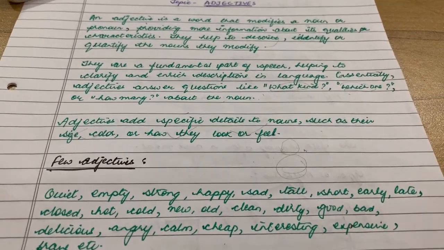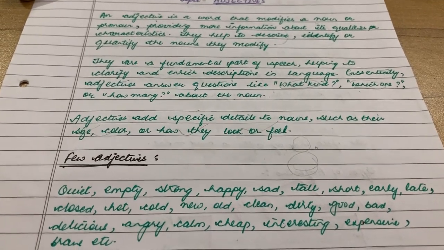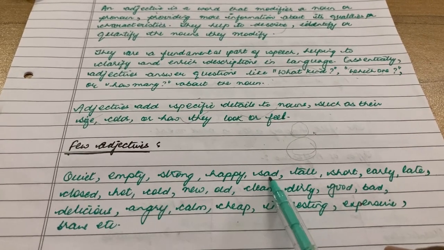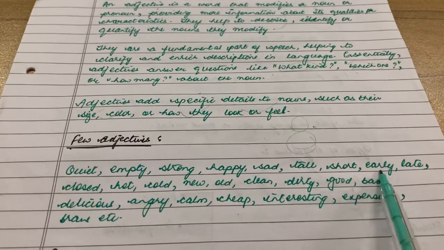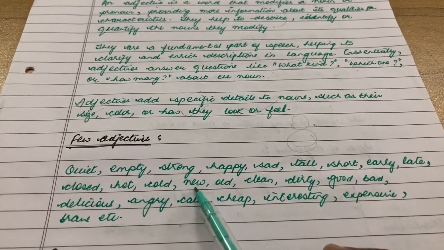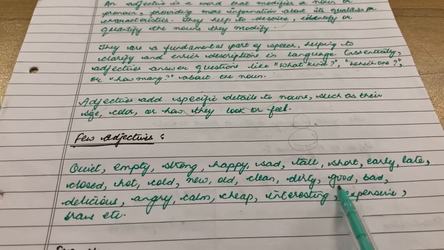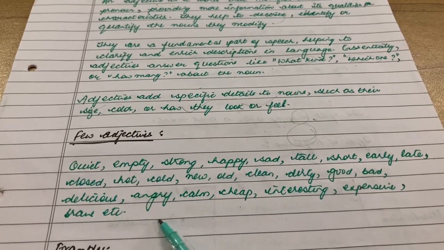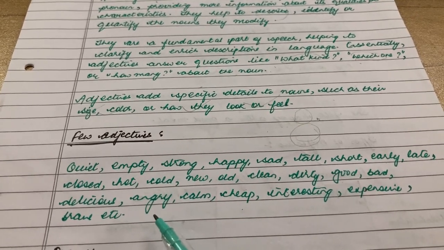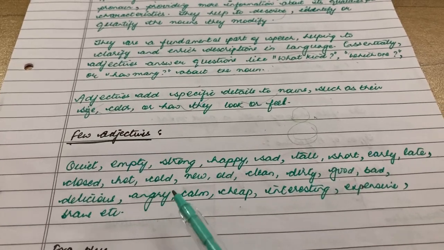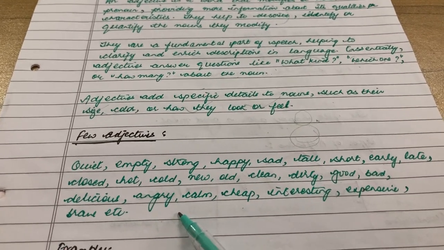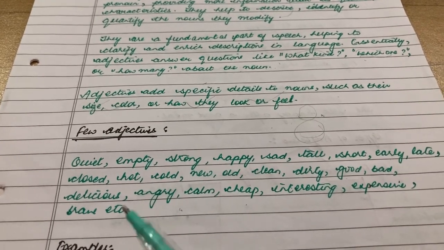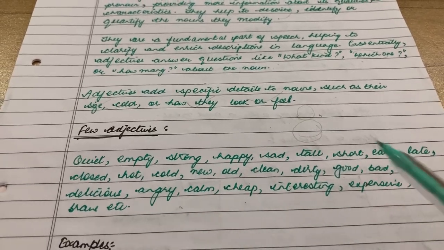So here are a few adjectives which we would have come across while we read any sentence or in any chapter, like quiet, empty, strong, happy, sad, tall, short, early, late, closed, hot, cold, new, old, clean, dirty, good, bad, delicious, angry, calm, cheap, interesting, expensive, brave, etc. There are many more adjectives, but I have just noted down a very few which we would have heard in our day-to-day life, or when we read any chapter or do any exercise.